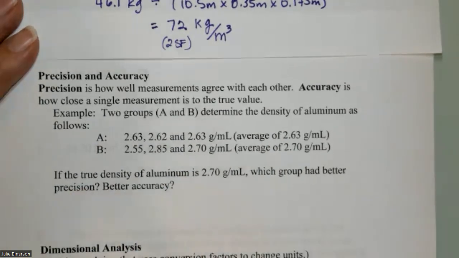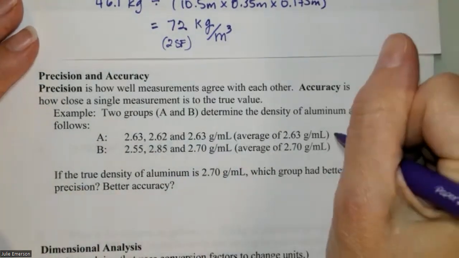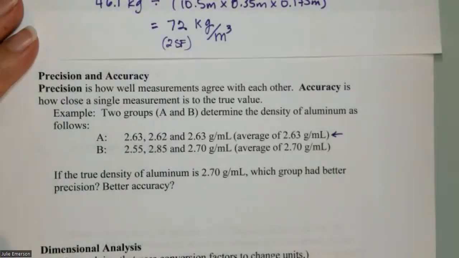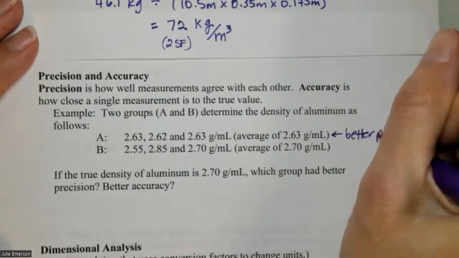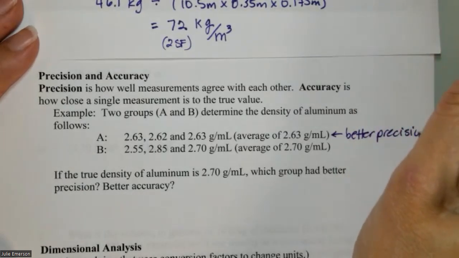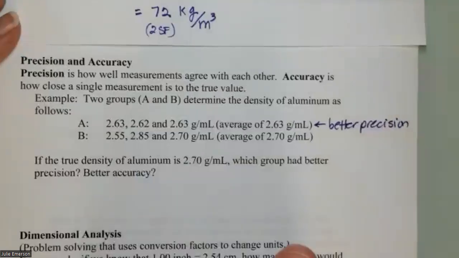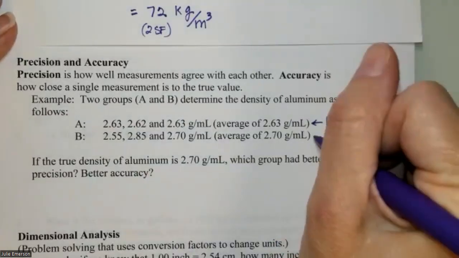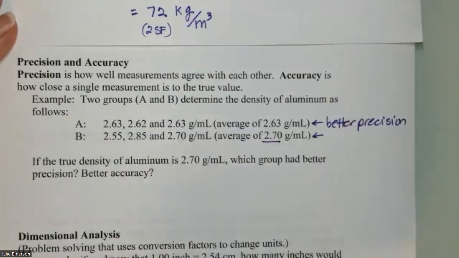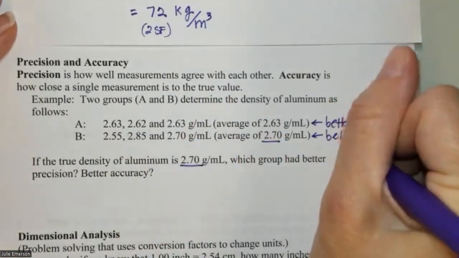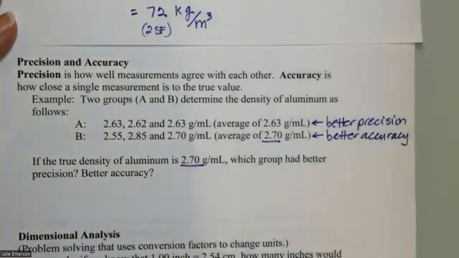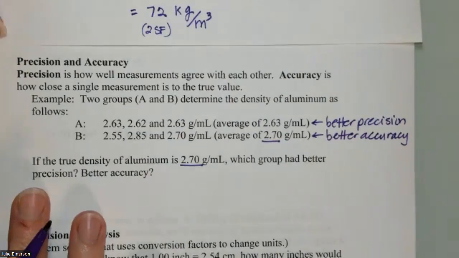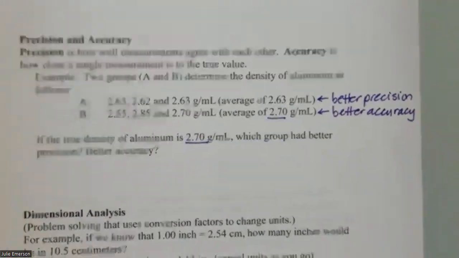So when you look at this, group A has a very small range of answers. So group A has much better precision. They were able to get the same answer pretty much over and over again. But group B, because the average matches the known value, they're the ones that actually had better accuracy. All right. And that may seem strange, but we look at both of those now in Chem 1.